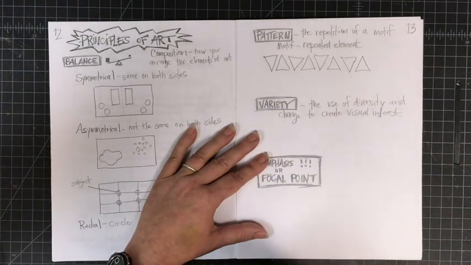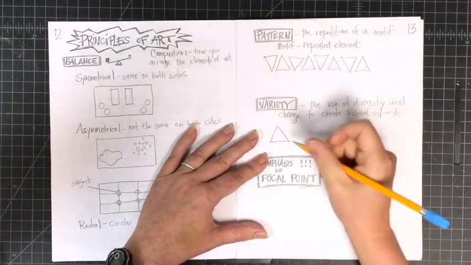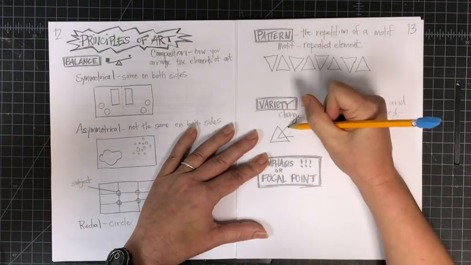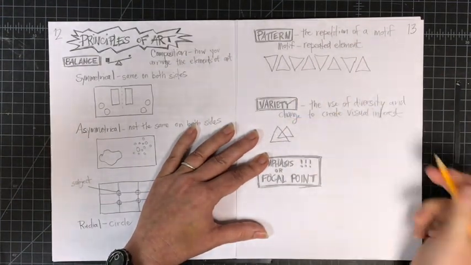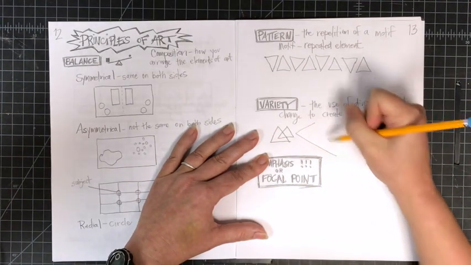So I'll take the triangle again, like we had. This time I'm going to mix it up a little bit. Some of them are going to overlap, others maybe aren't going to overlap, but maybe they're going to be bigger.